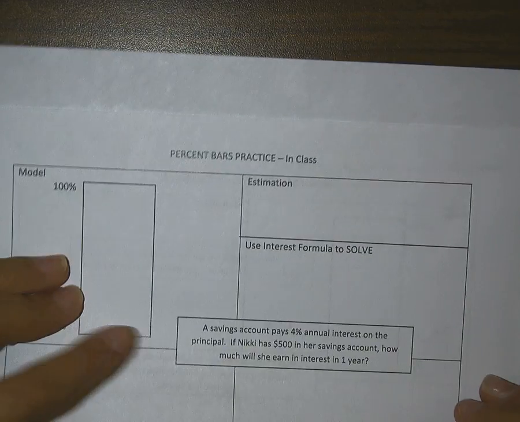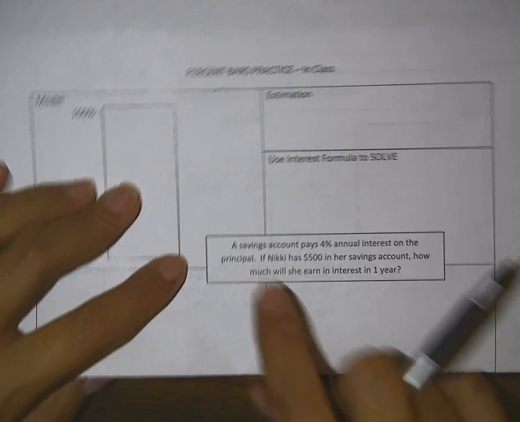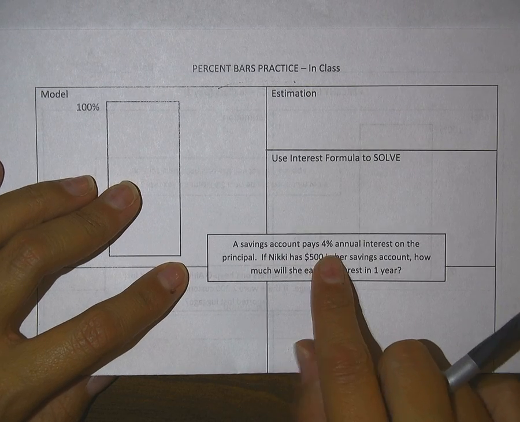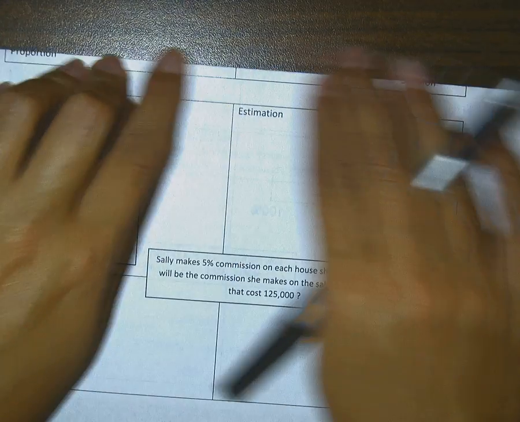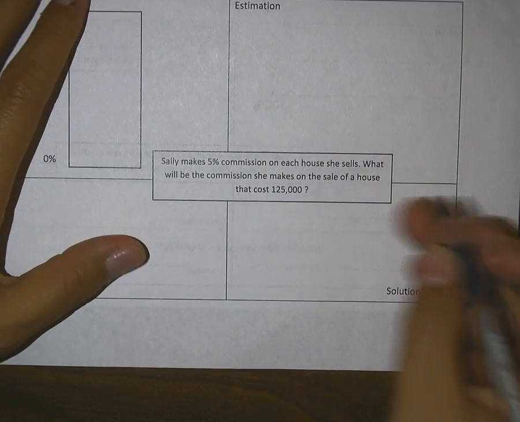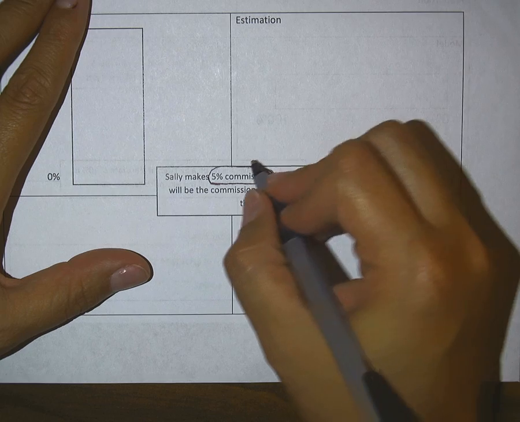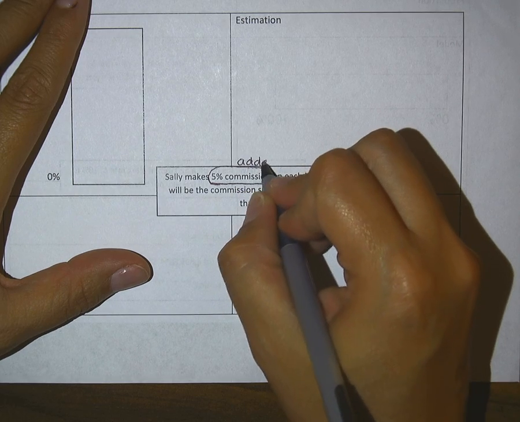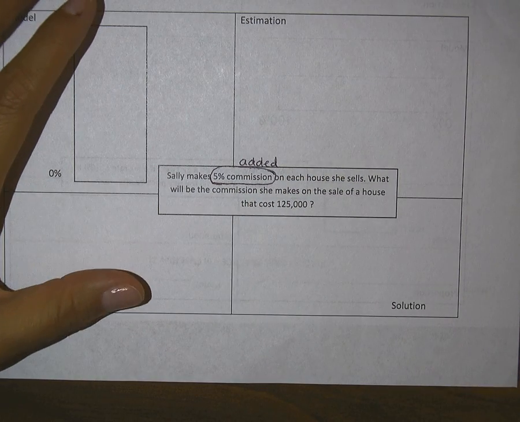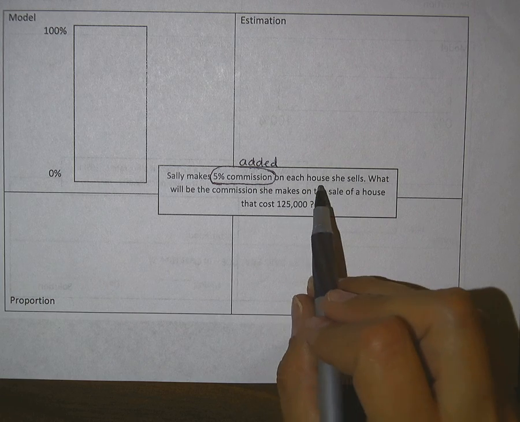Okay, we're looking at the percent bar practice page. It's the one that's got a savings account paying 4% annual interest. We're looking at the bottom one. It says Sally makes 5% commission. And in class we mentioned that the word commission is something that's added on, just like tax would be added on each house she sells.